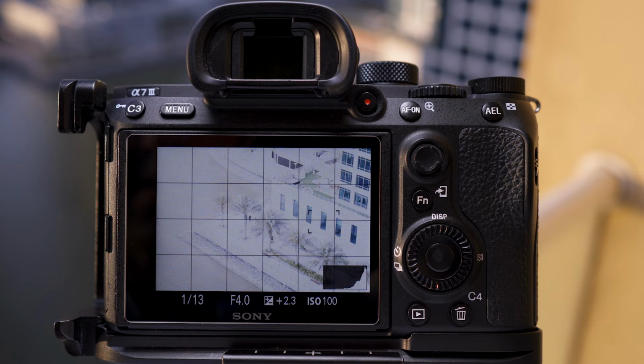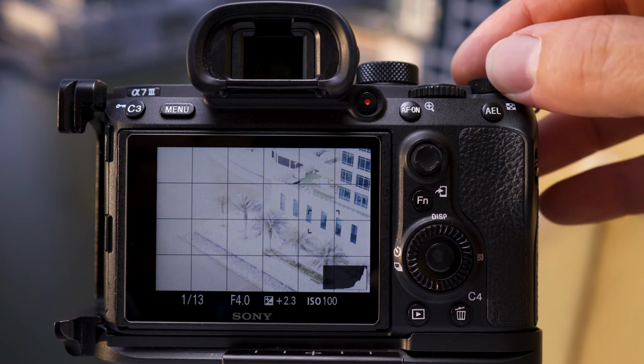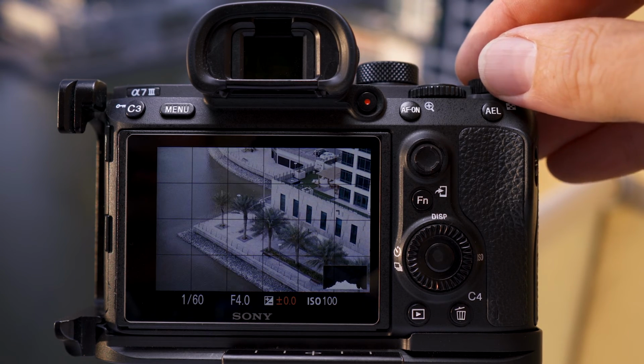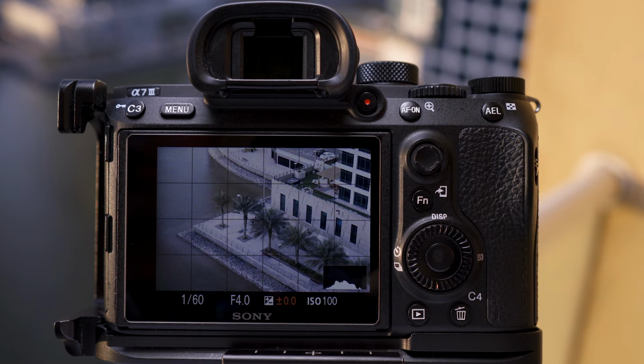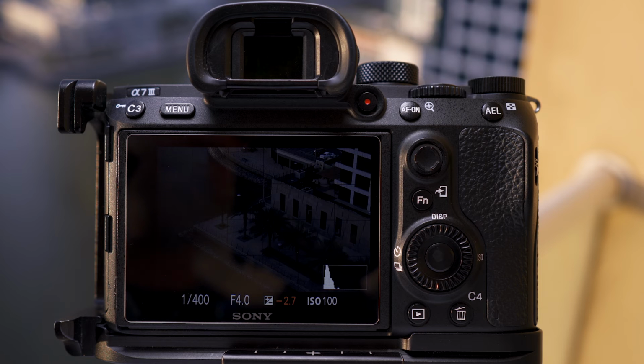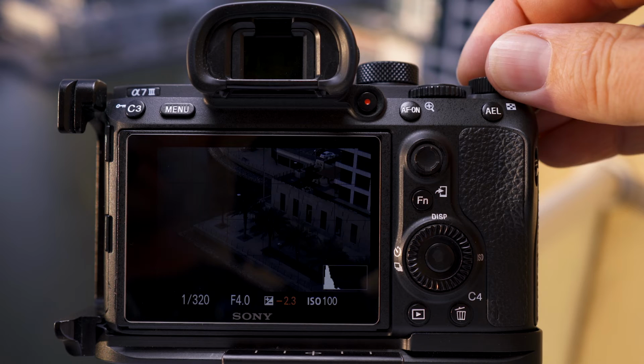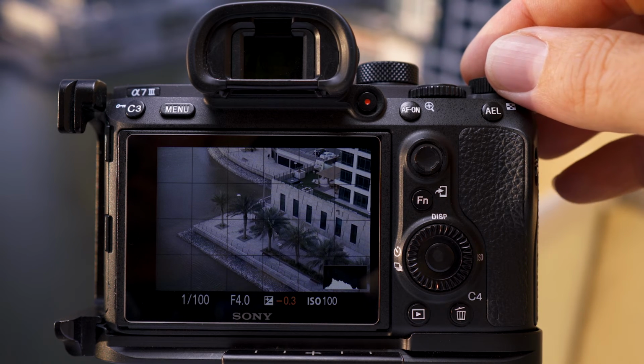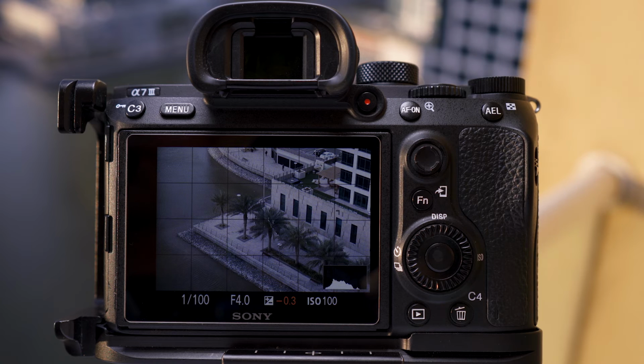When the histogram is bunched to the right, chances are you'll be clipping your highlights. This means you'll be losing details in the brightest parts of your image. If this is the case, you will need to bring down your exposure to make sure you keep all of that detail in the highlights. If your histogram is bunched to the left-hand side, chances are you'll be starting to lose detail in your shadows. If you increase your exposure to bring it away from the left-hand side, you'll tend to avoid this problem.